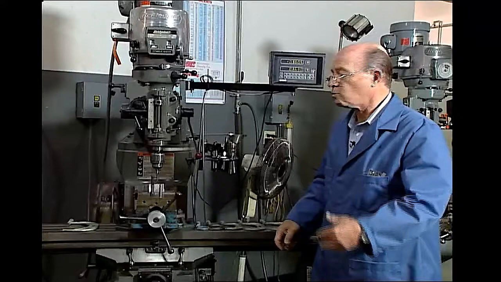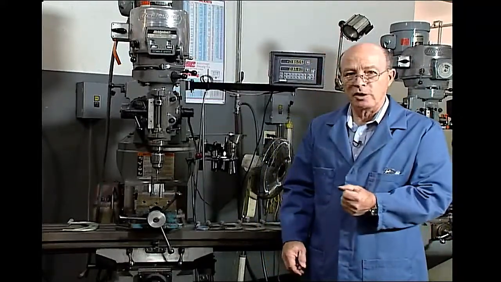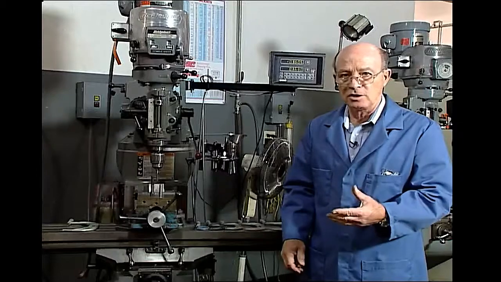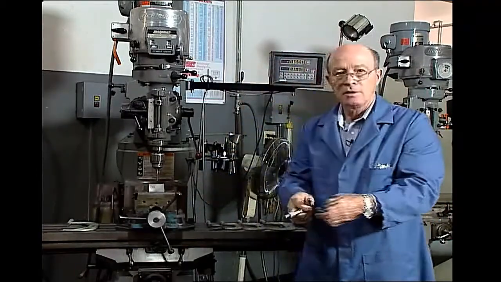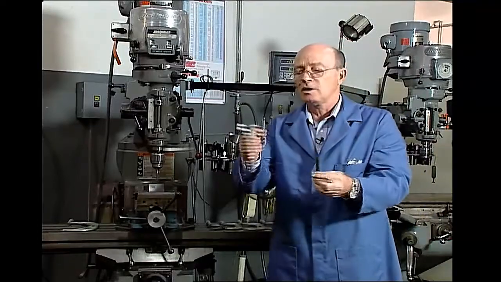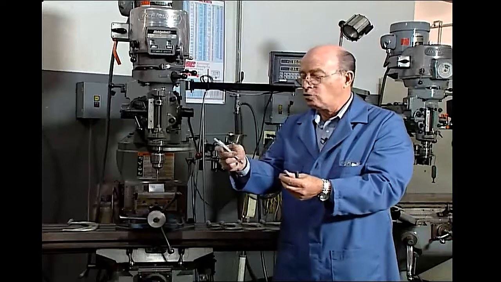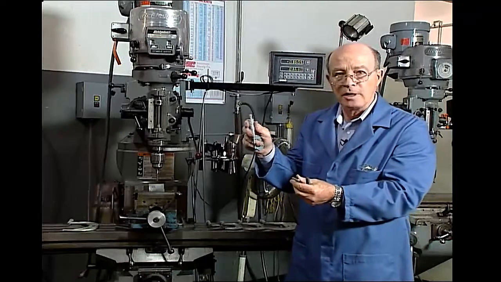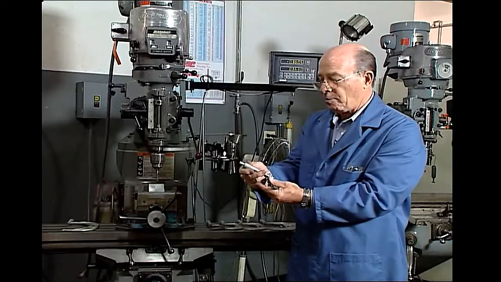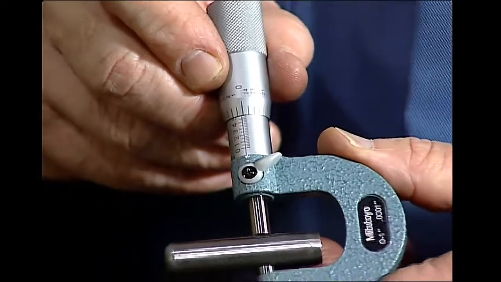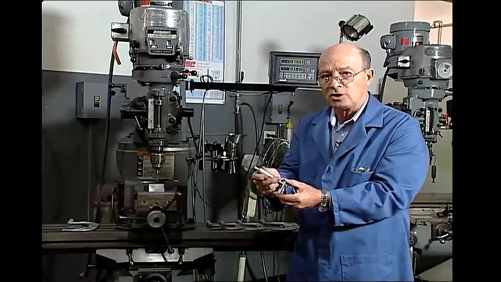Many times when we're working with fractions, we find that we're working with many pieces of equipment where you cannot use fractions. For instance, this is a 1/2-inch bolt, and this is a 1/2-inch dowel pin. But we use what is known as a micrometer to measure it. And this 1/2-inch dowel pin measures 0.500, which equals a 1/2 inch.